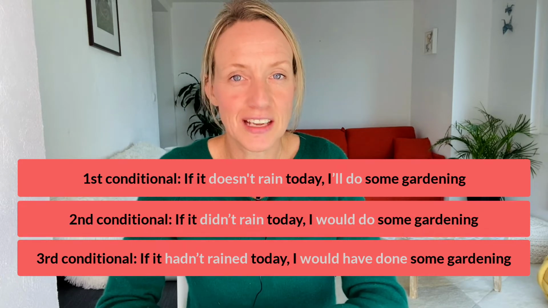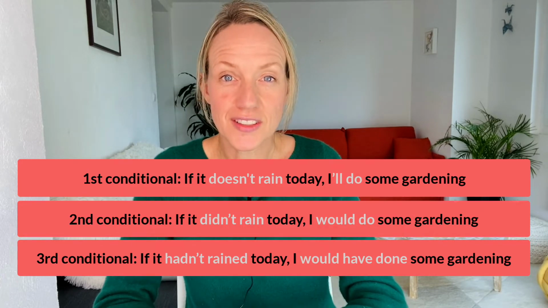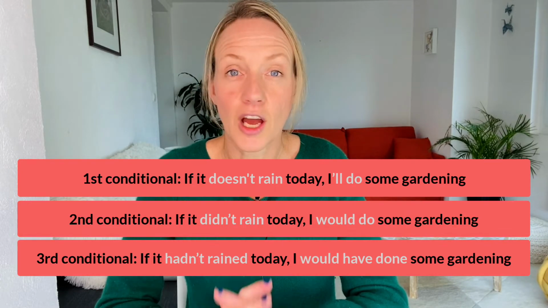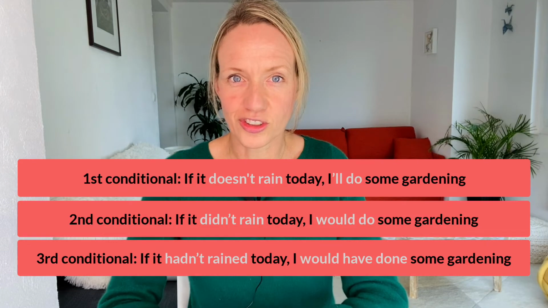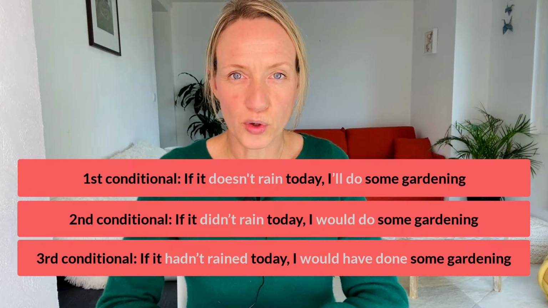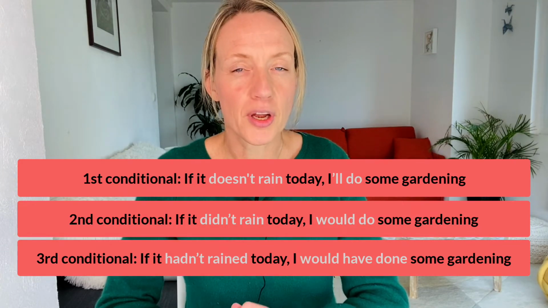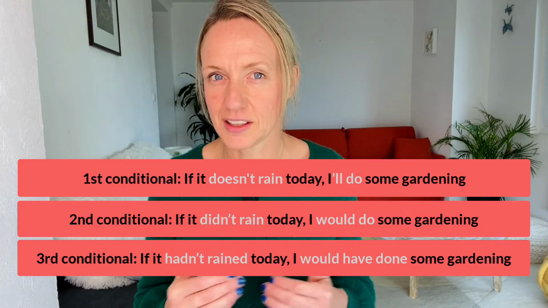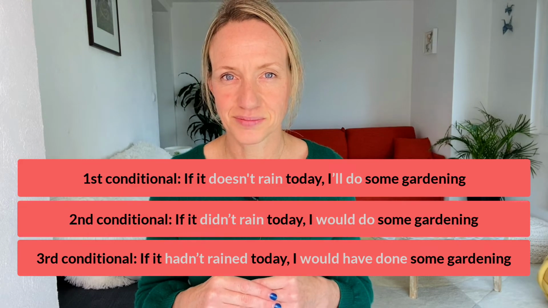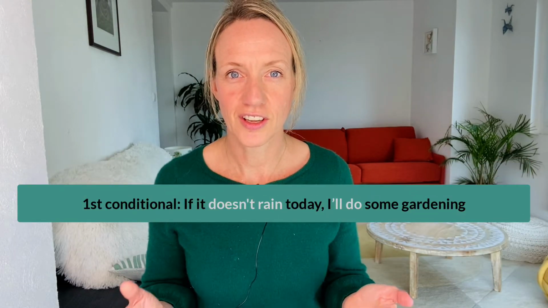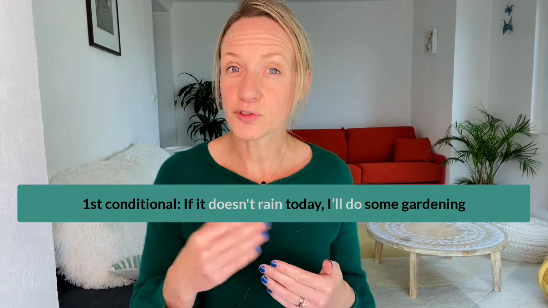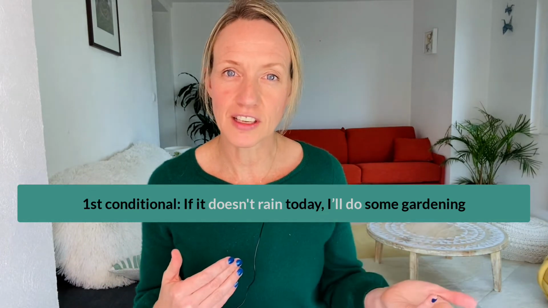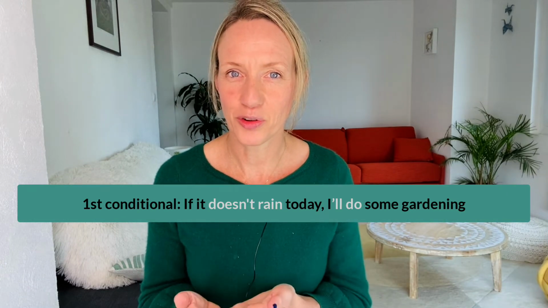So here are the same sentences in the first, second, and third conditionals. Now, I'm not going to get into the second or third conditionals today. I'm really going to focus on the first conditional, but I do want you to see the overall difference between these three conditional tenses. In the first conditional, the grammar is that after the if, we use present simple, and then the resulting clause uses will for the future.